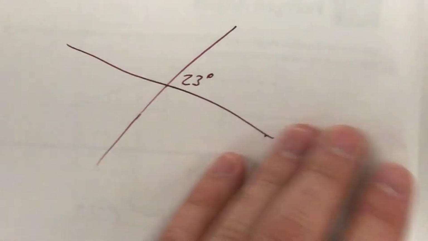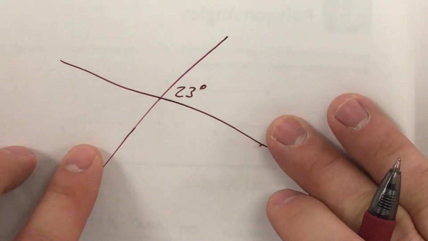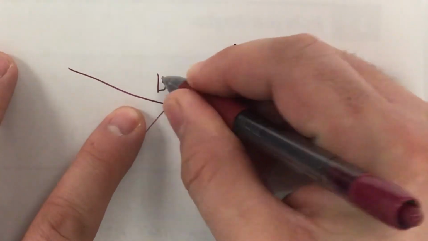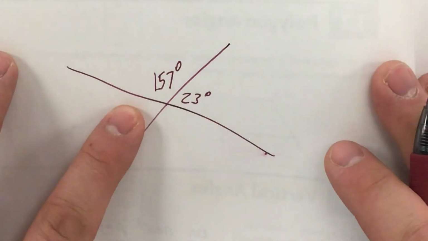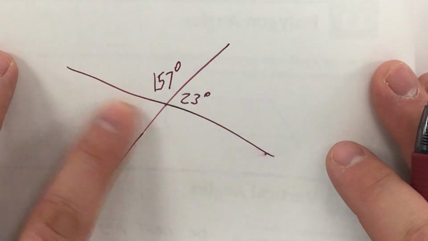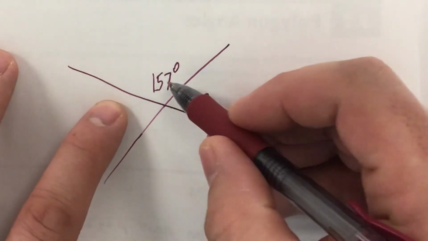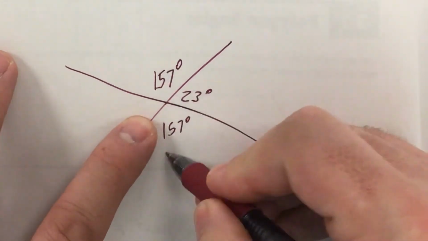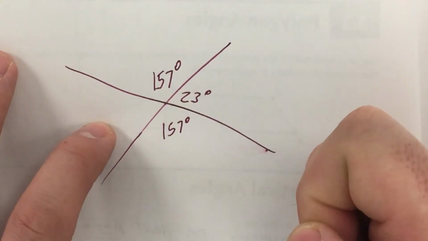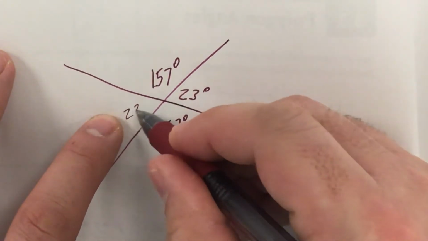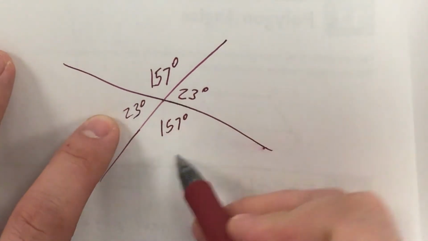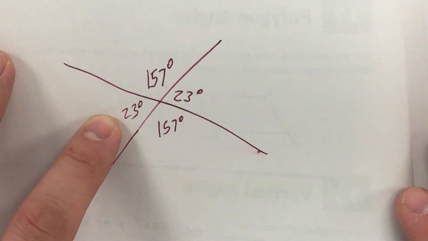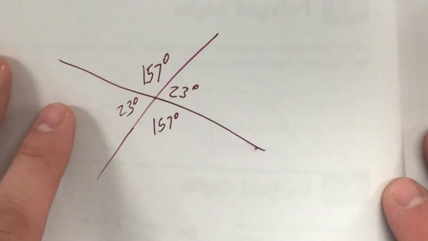Brody, haven't heard from you yet. Do you have any of those angles figured out? The supplementary angle would be 157 degrees. Autumn, give me another one. The one underneath the 157 is 157 degrees. All right, either supplementary here or vertical. Josh, last one. 23. Good job, Josh. Supplementary or vertical, either way is fine. Questions?